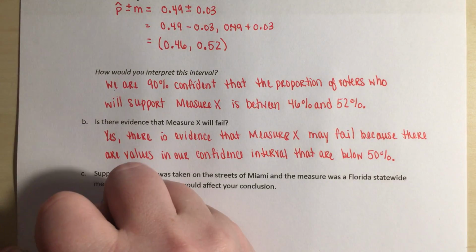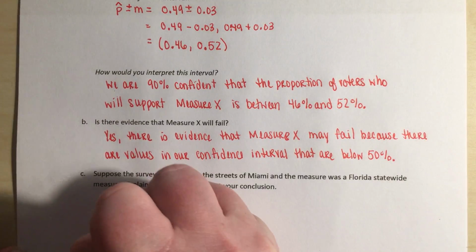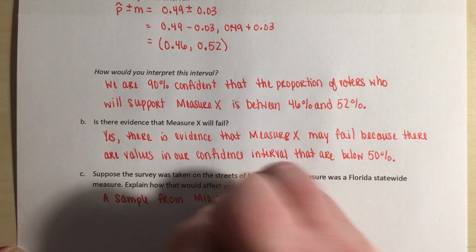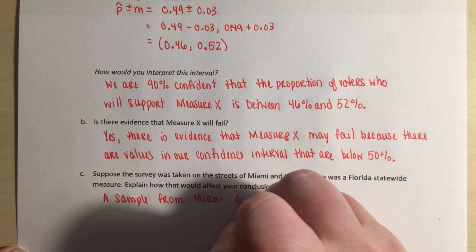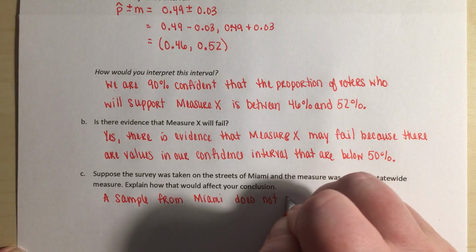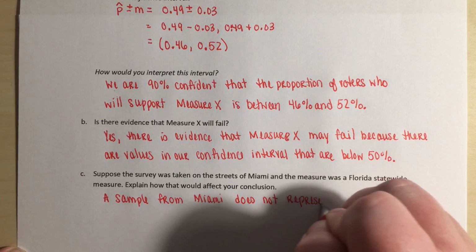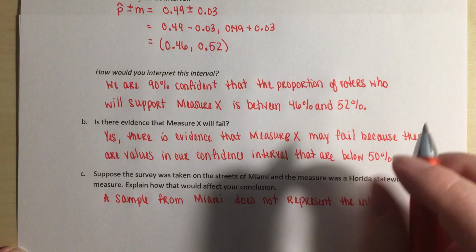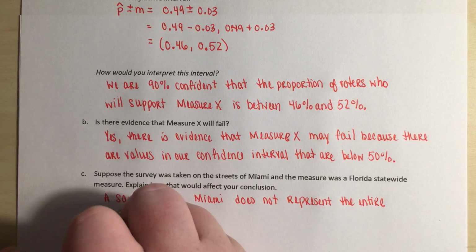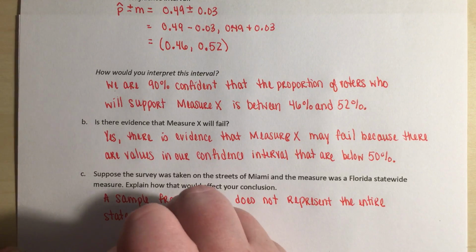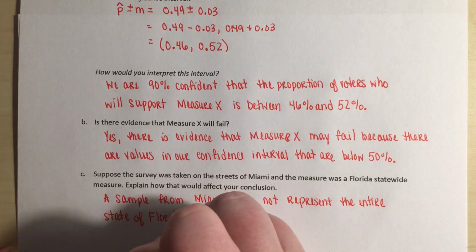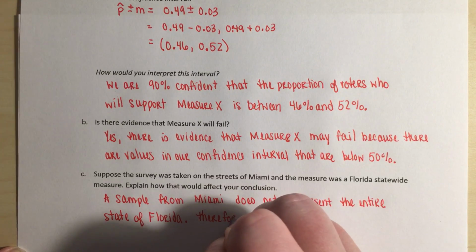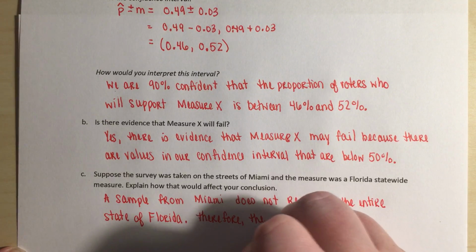So we would say a sample from Miami does not represent the entire state of Florida. Therefore, the sample is biased.